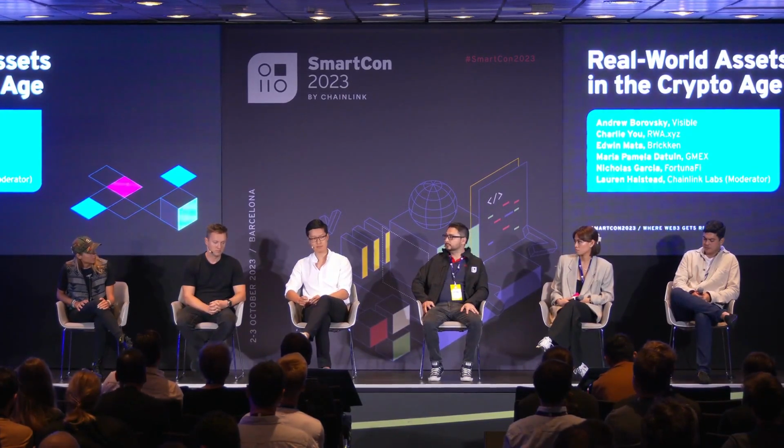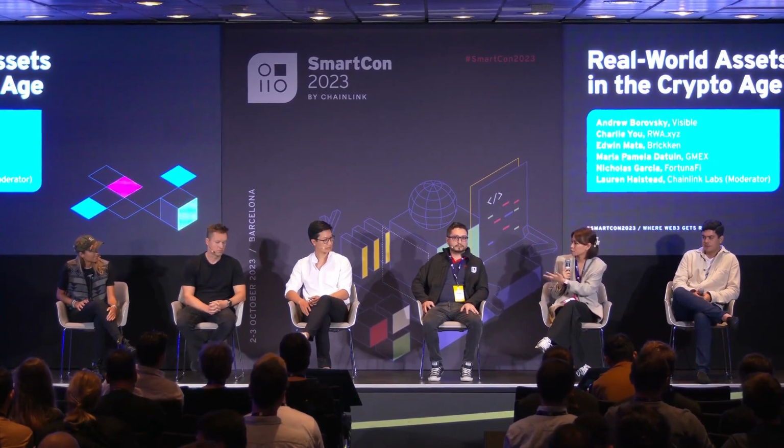Definitely. What do you think are the top 3 real-world assets that make the most sense on chain? For me, it's stablecoin, especially in the Philippines, where, as I've said before to my co-speakers, almost 50% of the population is still unbanked.